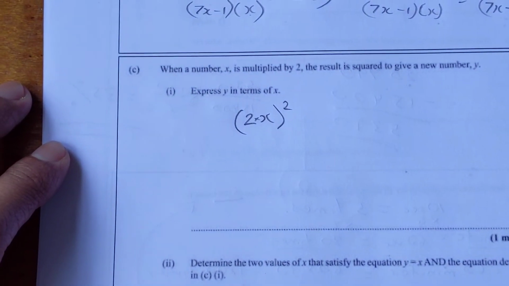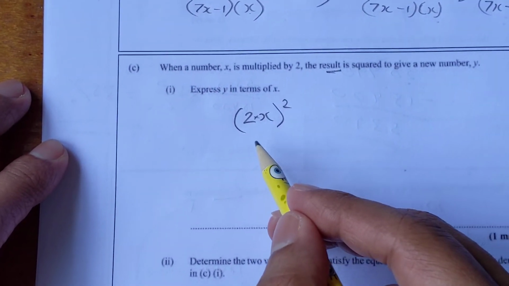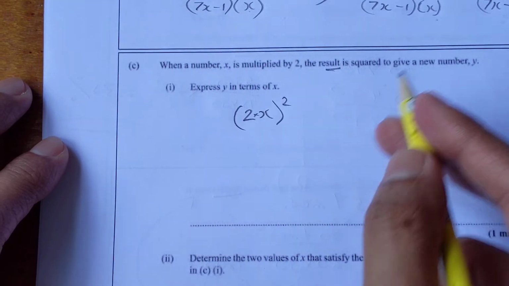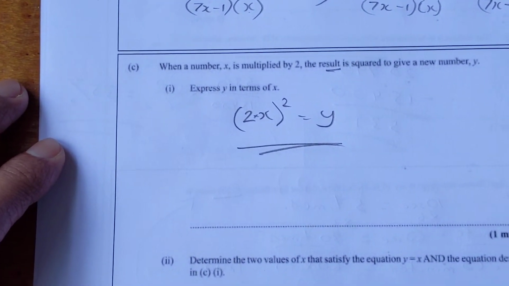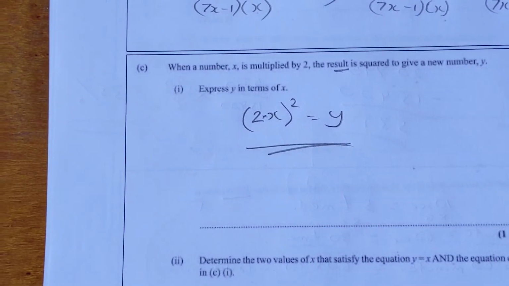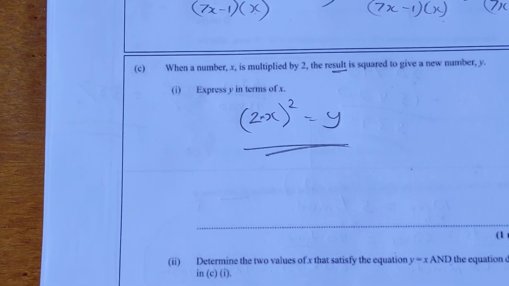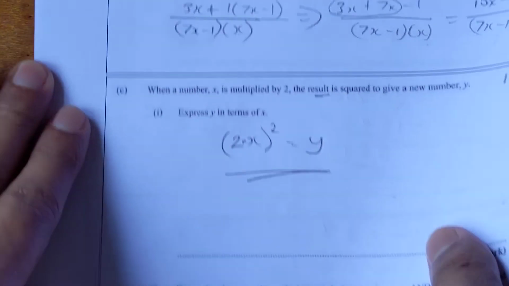We're going to square the whole thing. That result meaning the result of 2 by x, which is 2x. The whole thing is squared. We get y. That's it. We finished the first part. 2x squared equals y. You don't need to put the multiplication sign in between. It understood when letters are close to numbers, like in all of these questions up here. That's what it means.